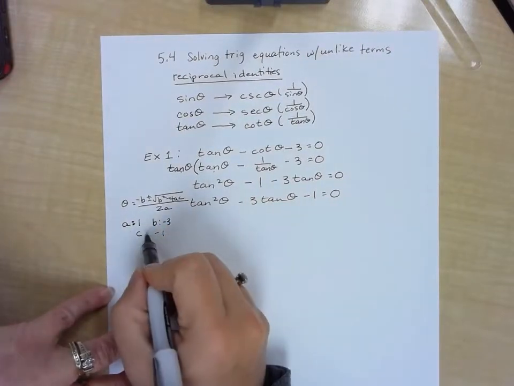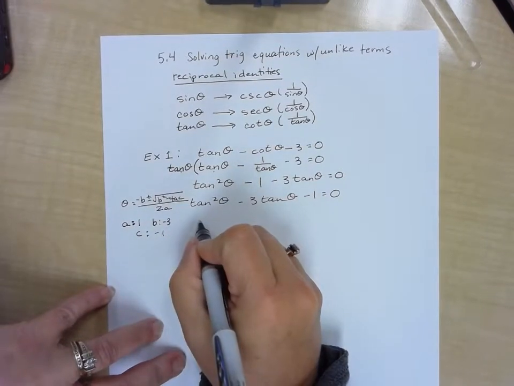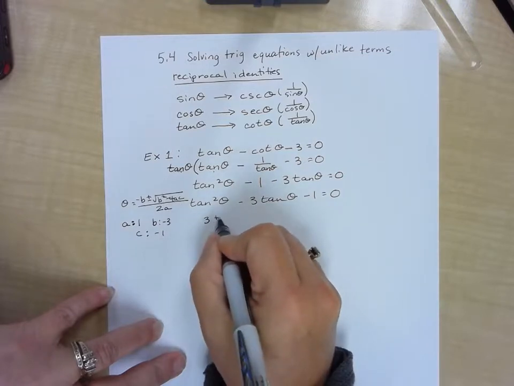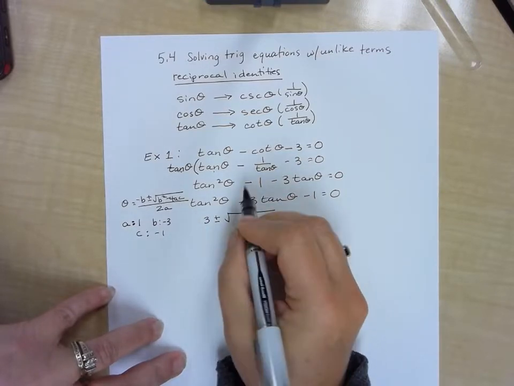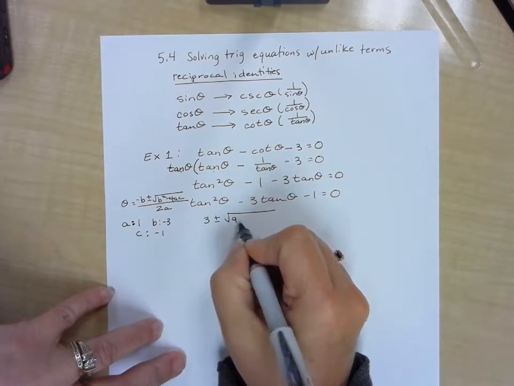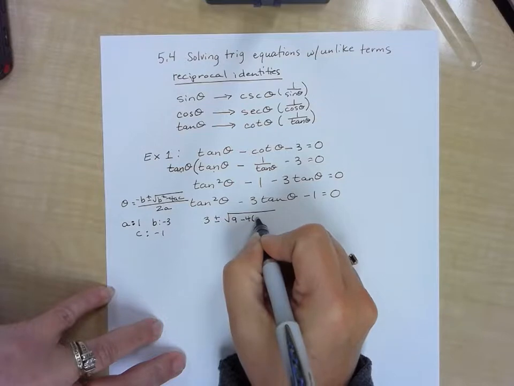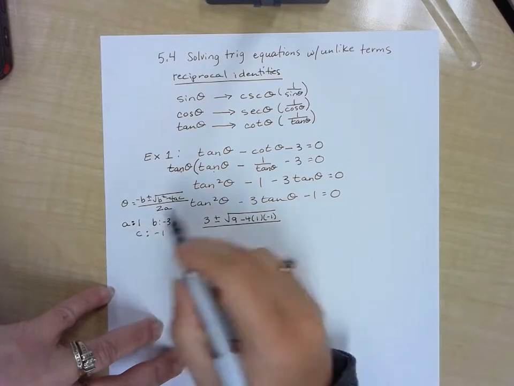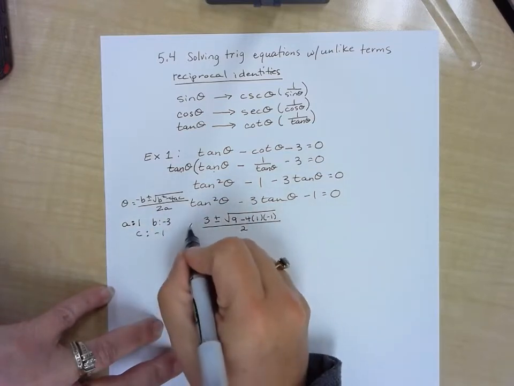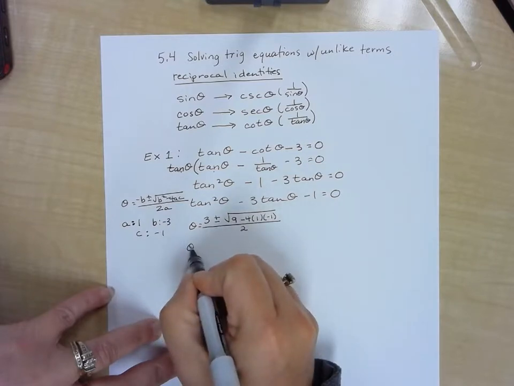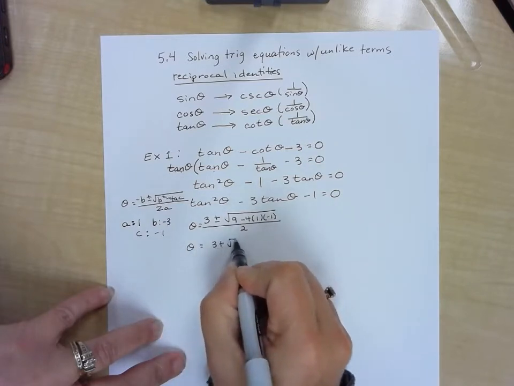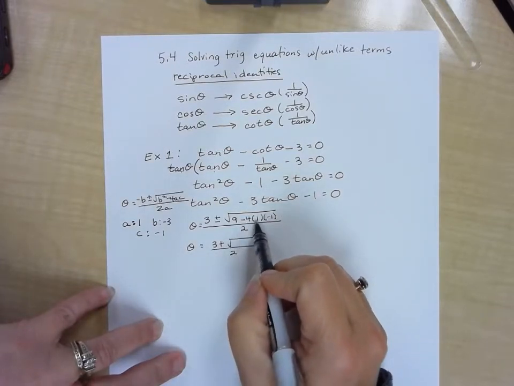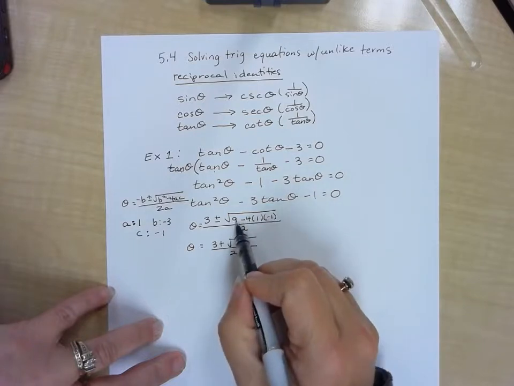I'm going to substitute those in order to find these angles. So the opposite of b is +3 plus or minus the square root of b squared, so 9 minus 4 times 1 times -1, all over 2a. 2 times 1 is 2. So theta equals 3 plus square root. I'm going to figure that out. So -4 times 1 times -1 is +4, and 9 plus 4 is 13.